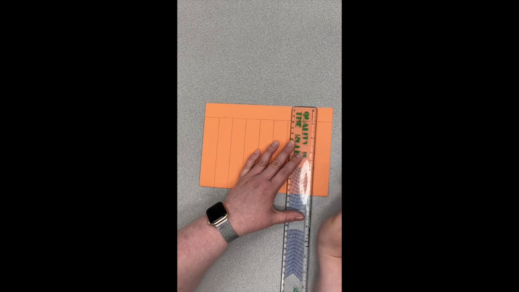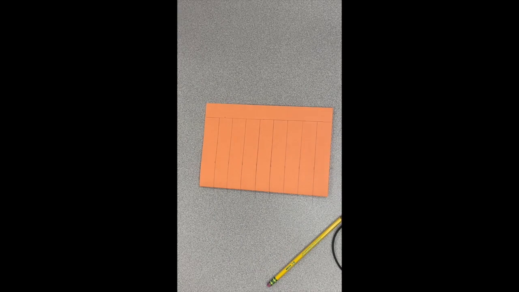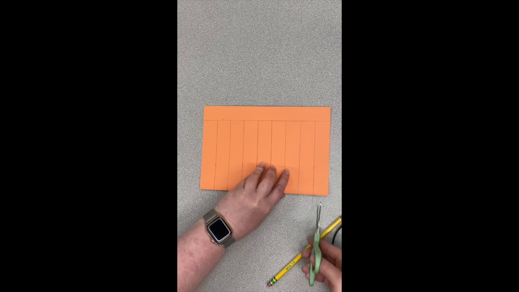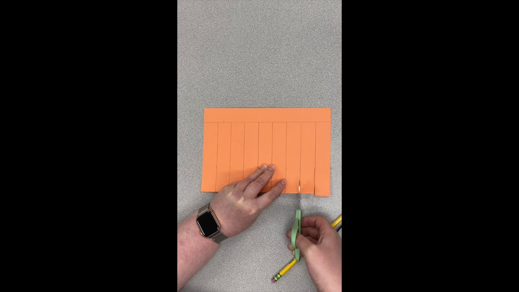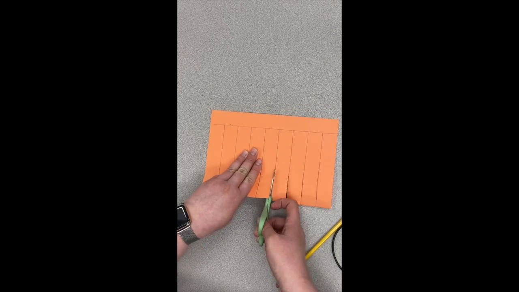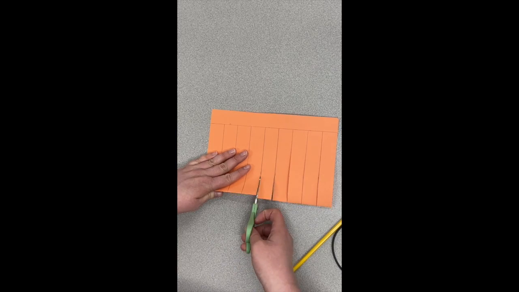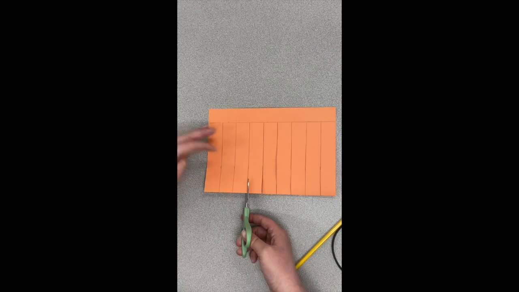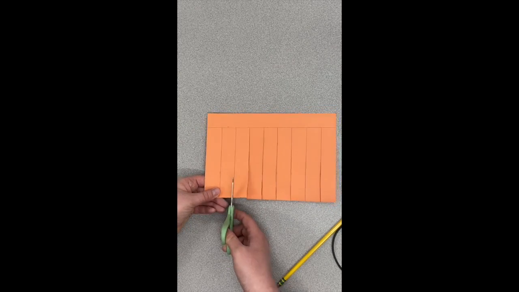Once you've drawn your 1-inch lines, you're going to cut them at the fold line. Make sure that you stop at that horizontal line, which is your stop line, where you will have an even warp. The warp is going to be the frame for our weaving.